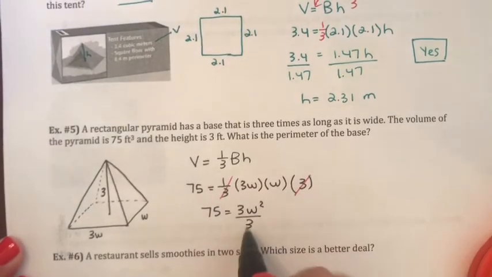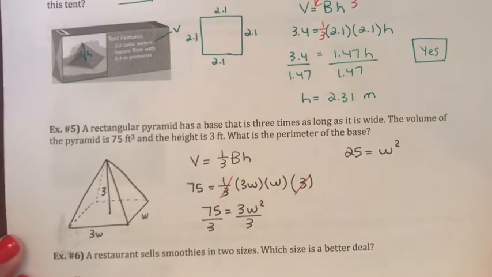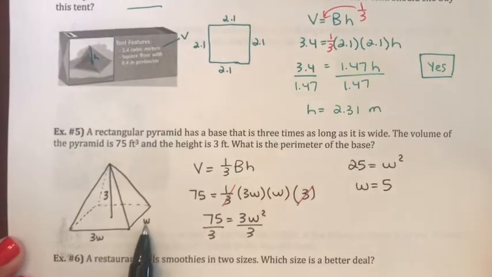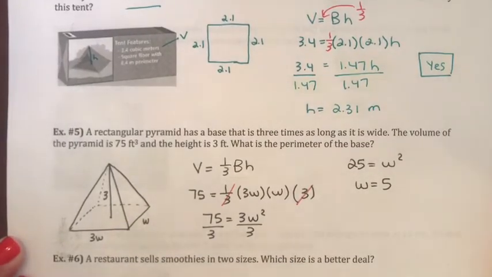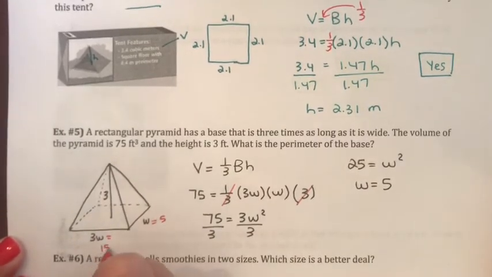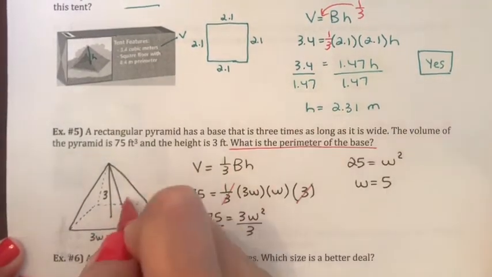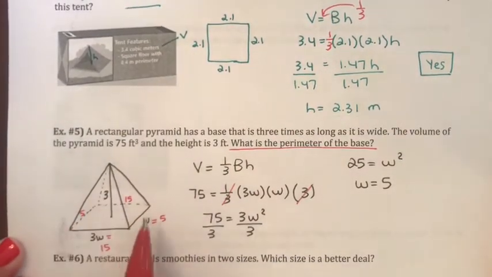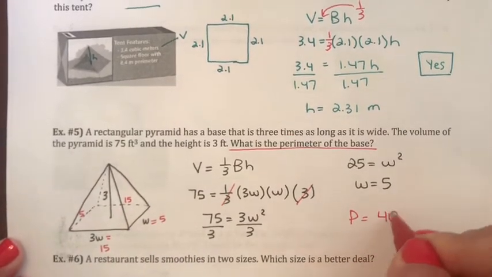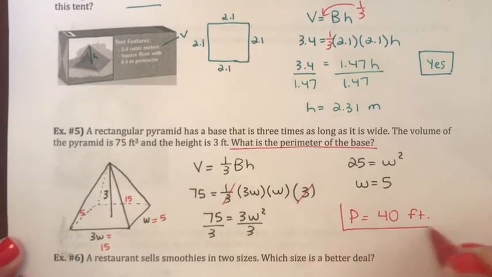Okay. Trying to get our W by itself, we have 25 equals W squared. That tells us the width has to be 5. Now, if our width is 5, then 3 times the width is going to be 15. Now, they're asking us, what is the perimeter of the base? Well, if we add up all of the sides of the base, the perimeter ends up being 40. What are our units here? 40 feet.